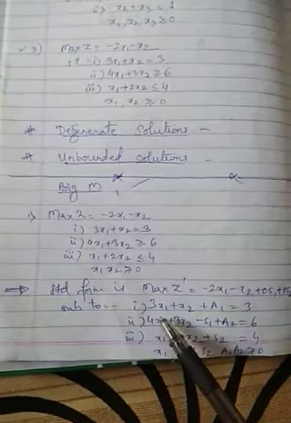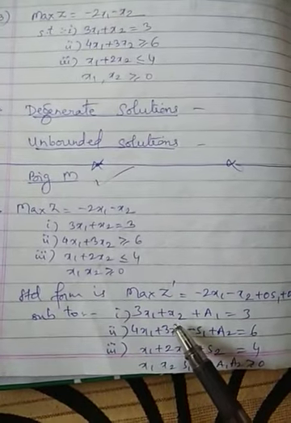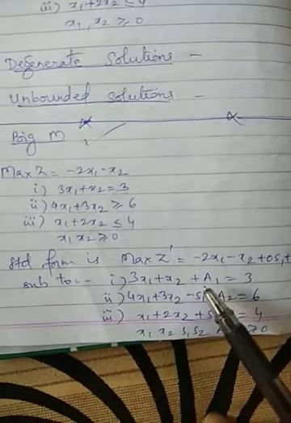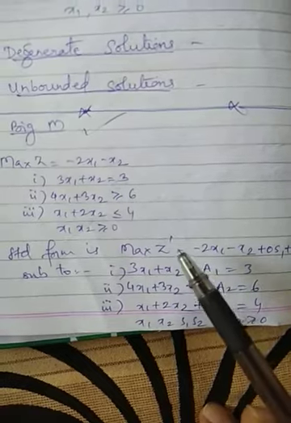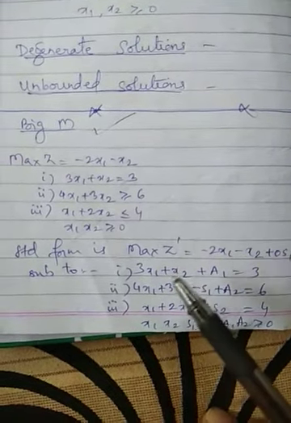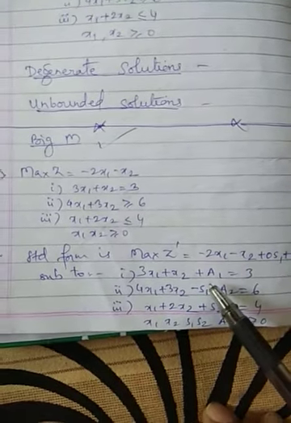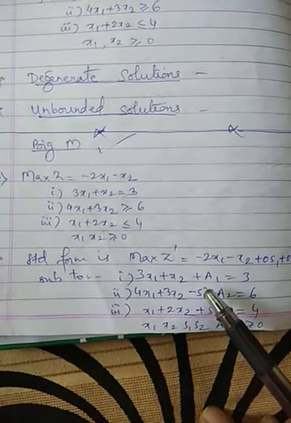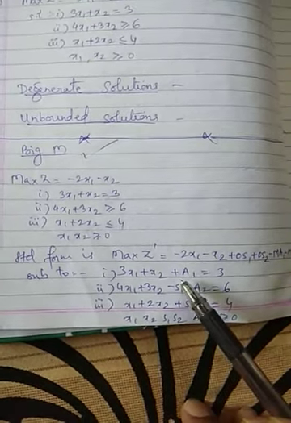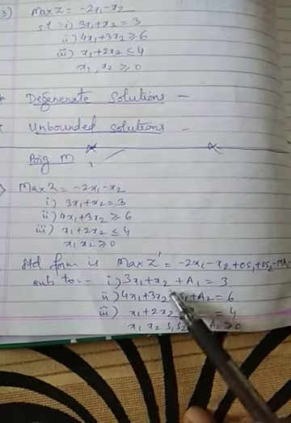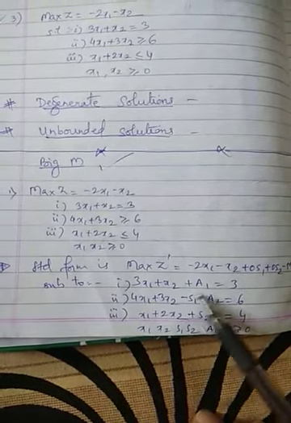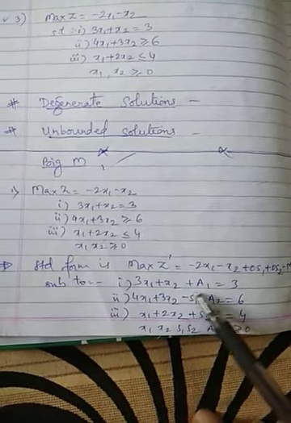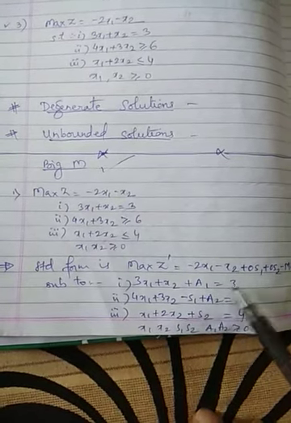The first constraint equation is 3x1 plus x2 plus a1 is equal to 3. Since the constraint equation has an equal to sign, here neither can we add a slack variable nor subtract a surplus variable. In equations which have an equal to sign, we have to add one artificial variable a1. So this is a positive artificial variable a1 is equal to 3.